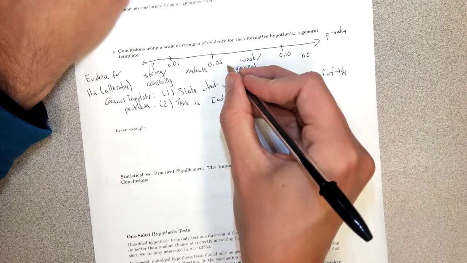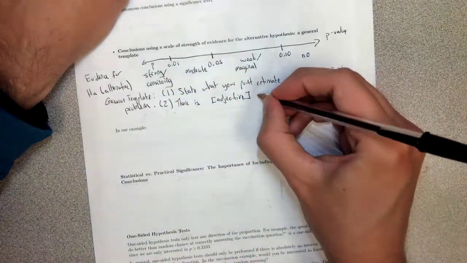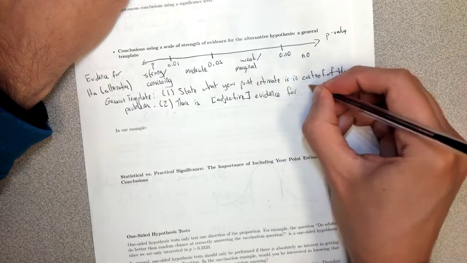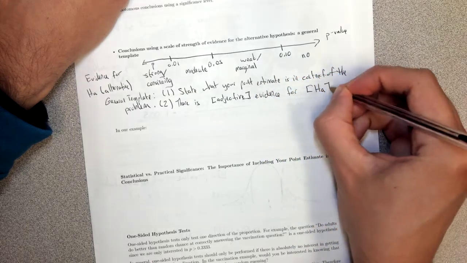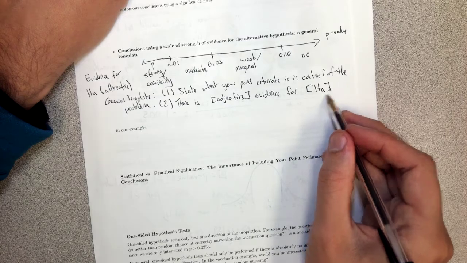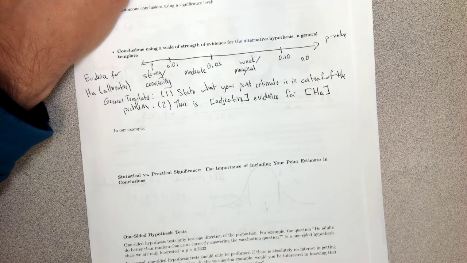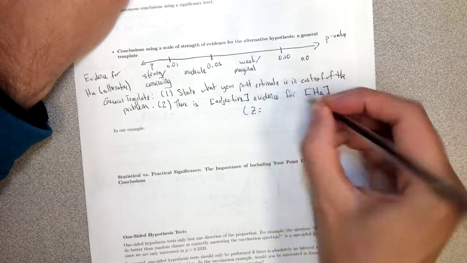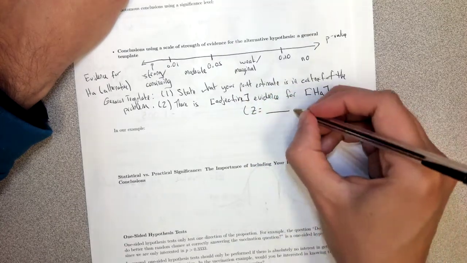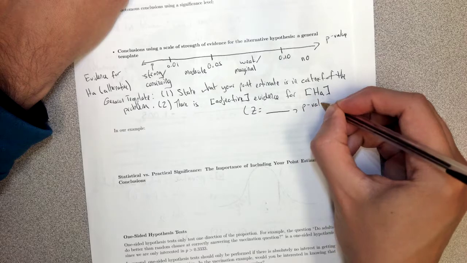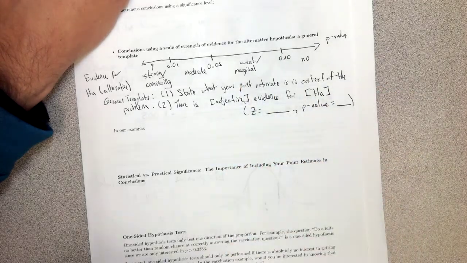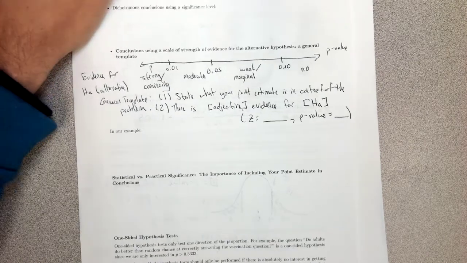And so we want to say there is some adjective that we're grabbing from up here based on what our p-value is, evidence for the alternative hypothesis, but we want to write that in context of the problem. And then we want to give what our z-stat was, and we want to give what our p-value is, so that the reader has all this information that they could use in their own judgment of whatever study's happening.